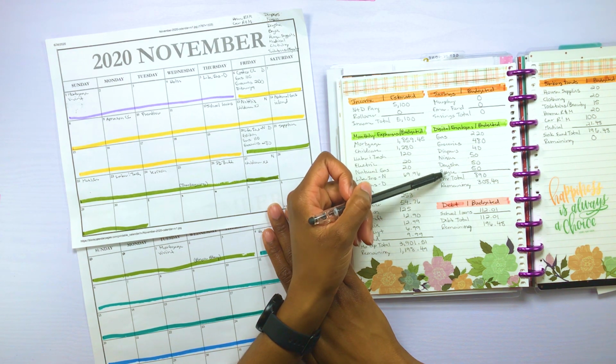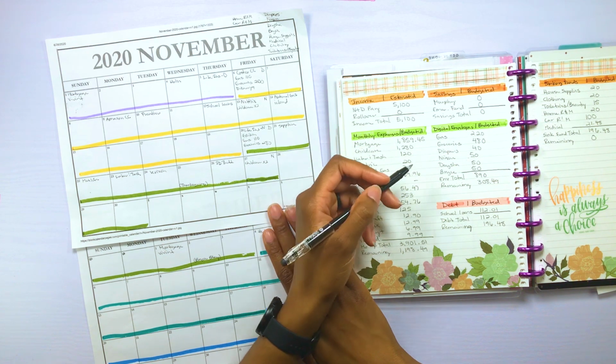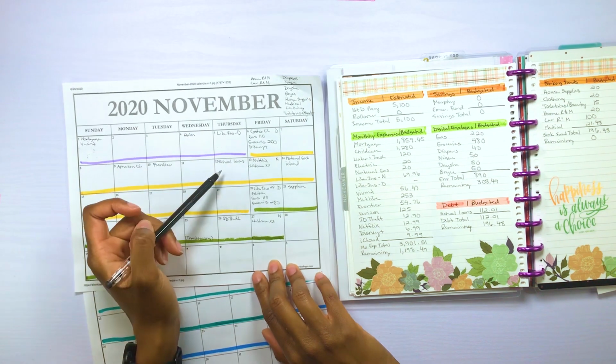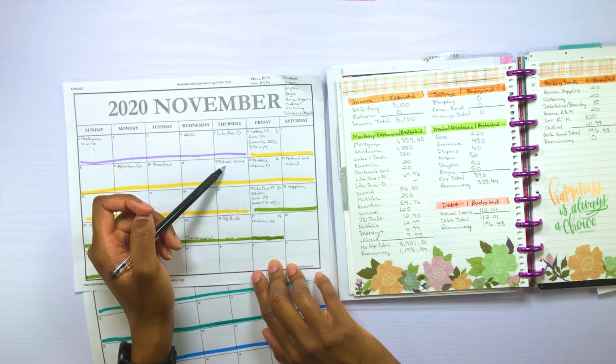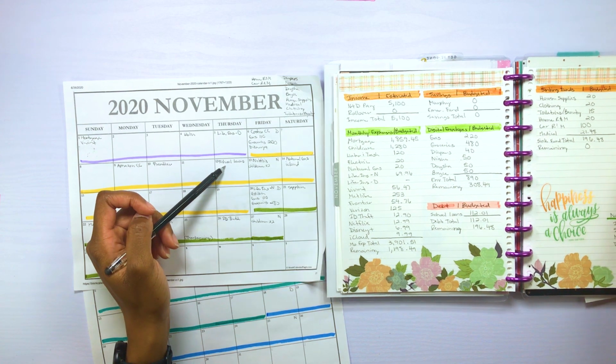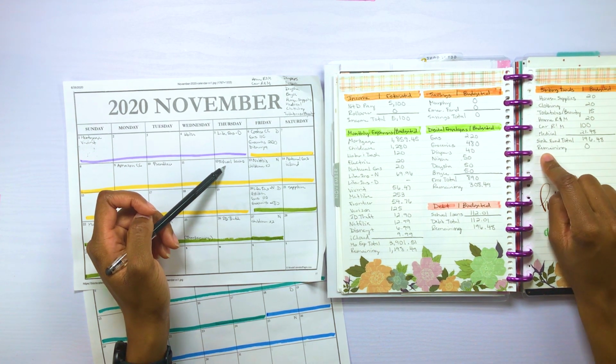This is fun money, diapers. My school loans is a date specific bill. So I did put that on the calendar for the 12th, because that's when they're due, even though they are on forbearance right now. And then sinking funds are just that.